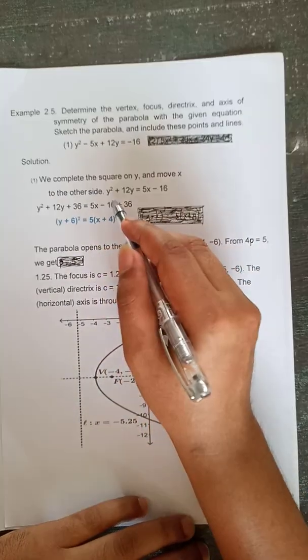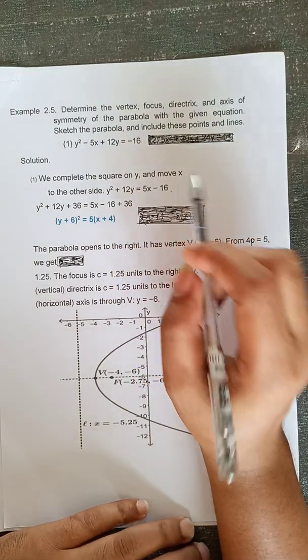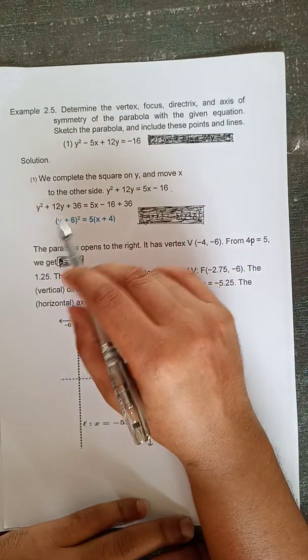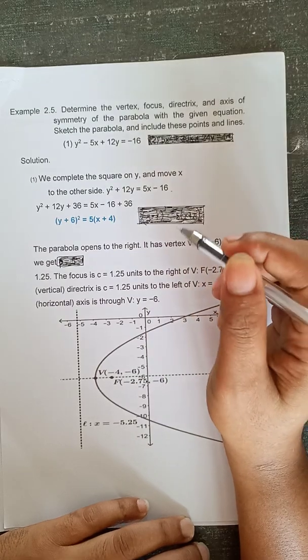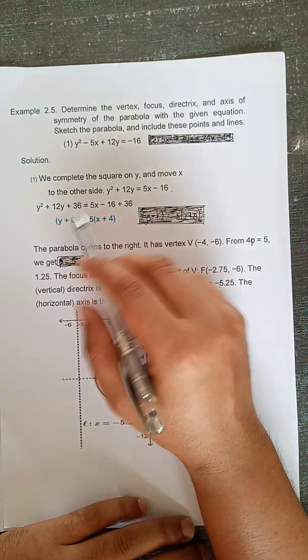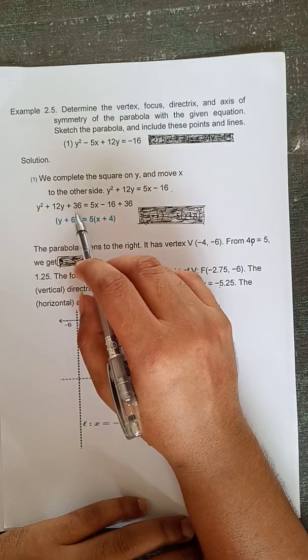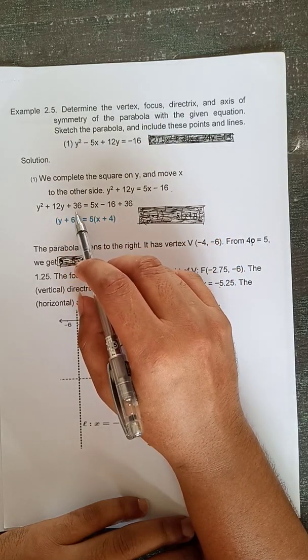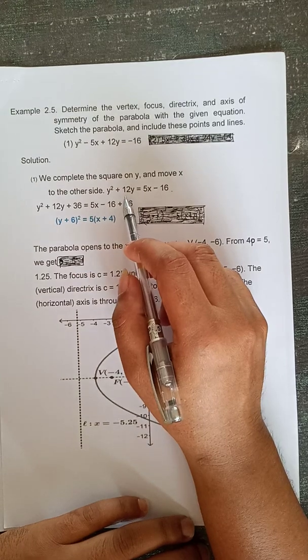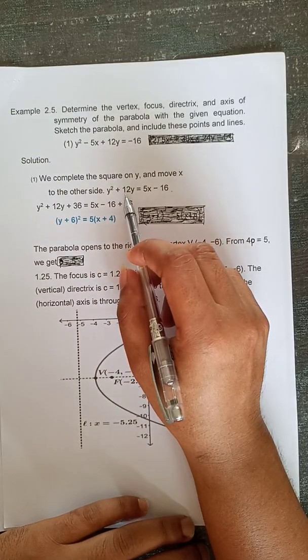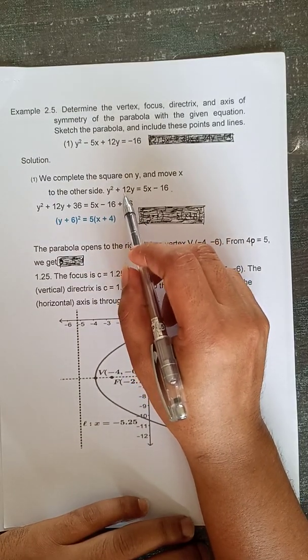We have here, okay, let's complete the square so we get a perfect square trinomial. We will add 36. Where does 36 come from? It is coming from half of 12 and the square of it.